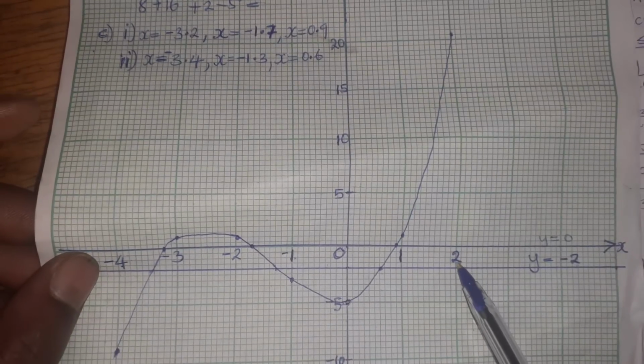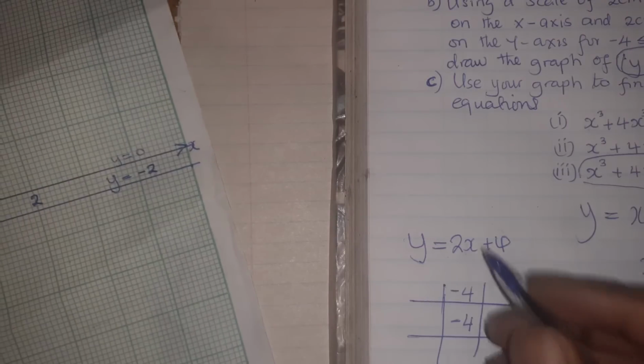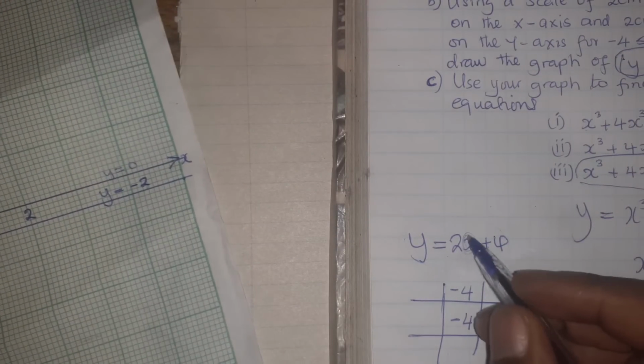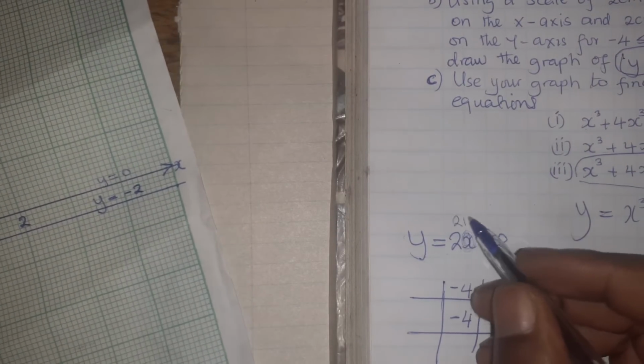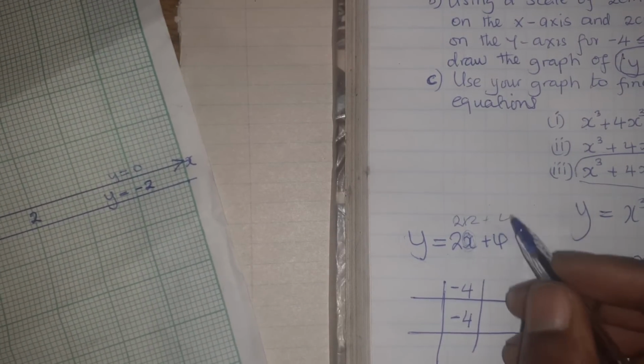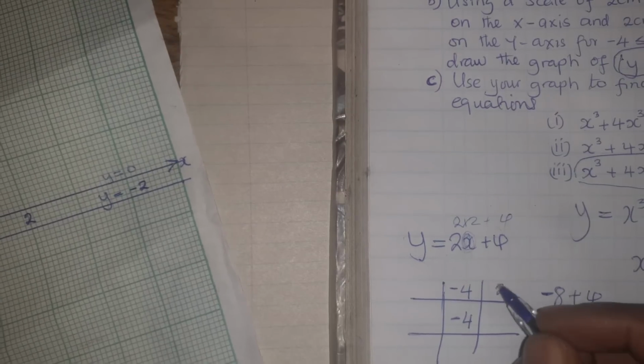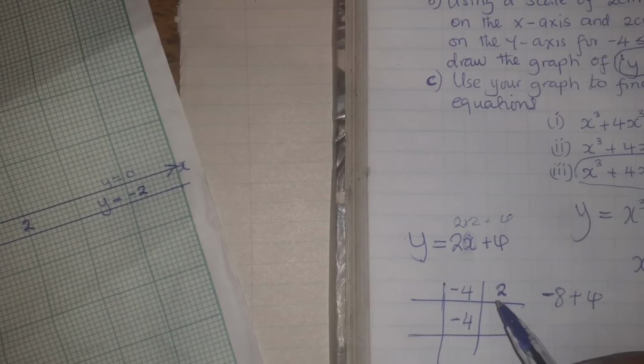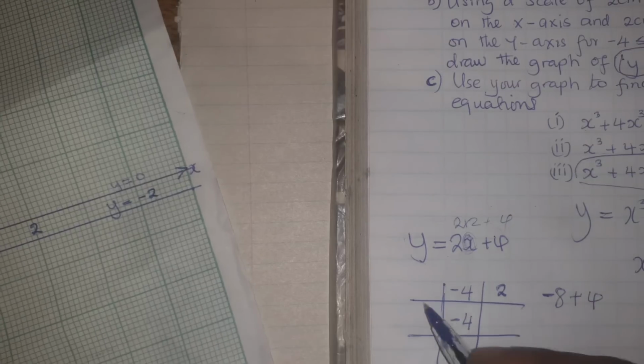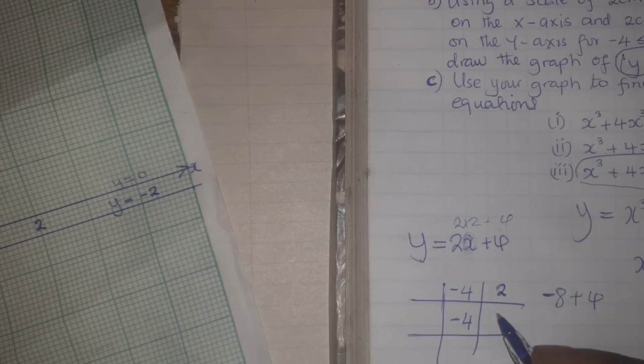Maybe the first one and the last one. So I can come to 2 here. Okay? If I put 2 here, this is going to be 2 times 2. What do I get? 4 plus. So if I put 2 here, it means that my y becomes what?